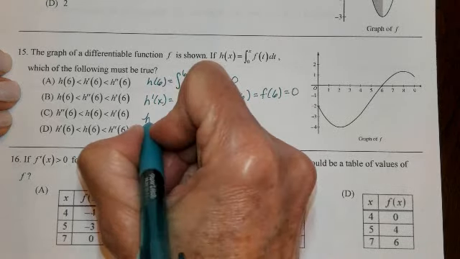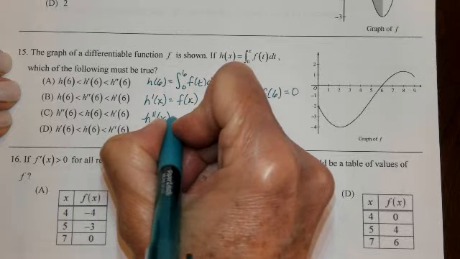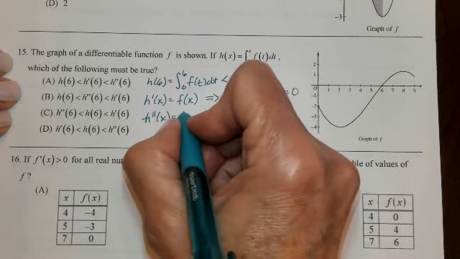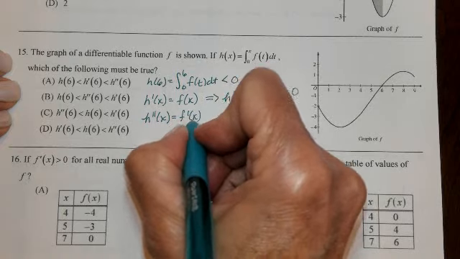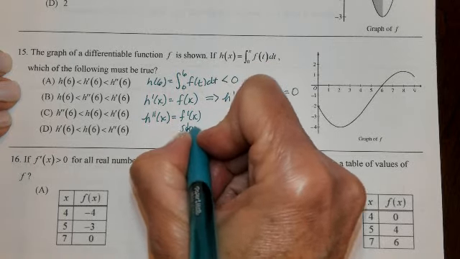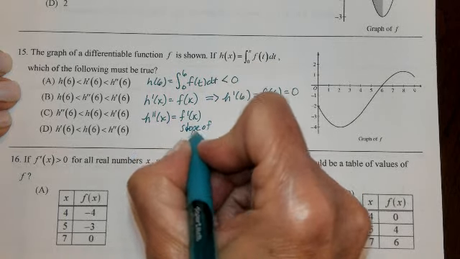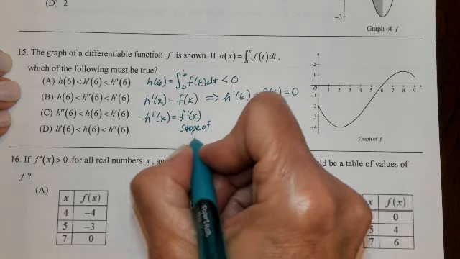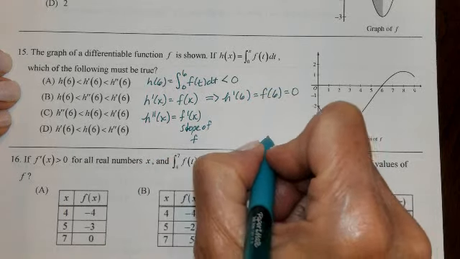Let's take a look at h double prime of 6. First, find h double prime of x. Well, h double prime of x will be f prime of x, which is the slope of f, right?